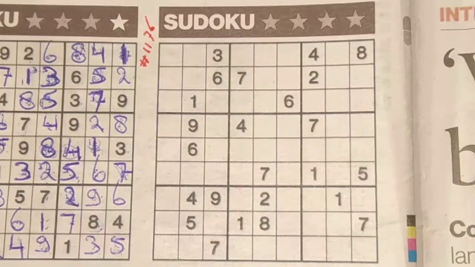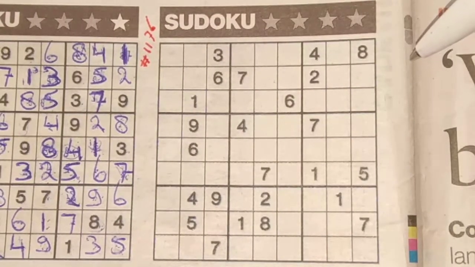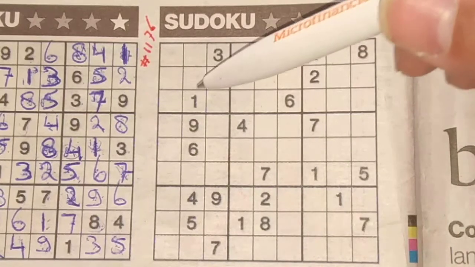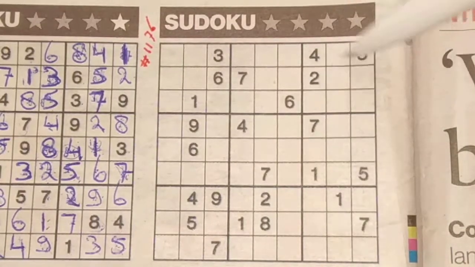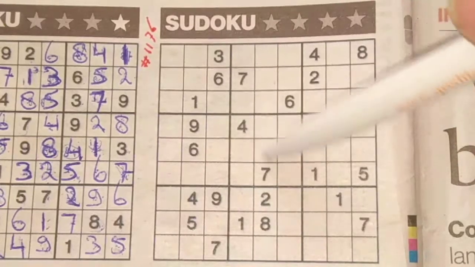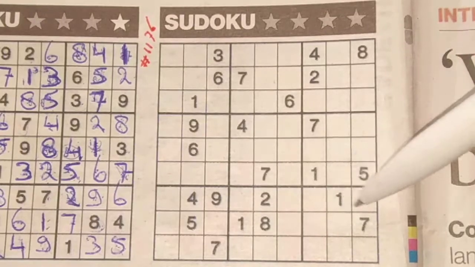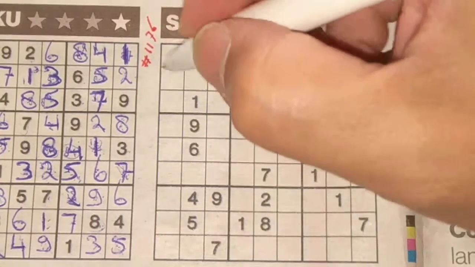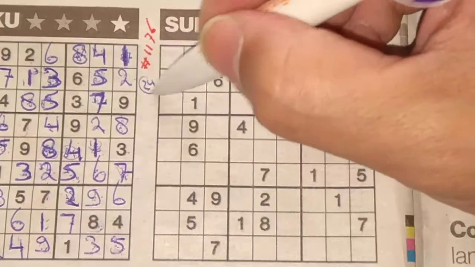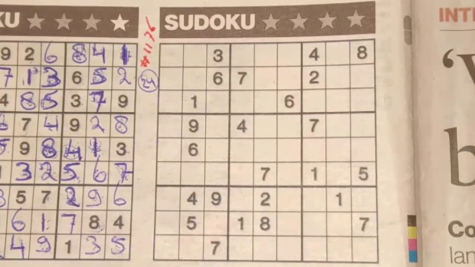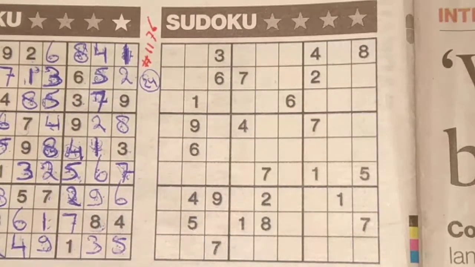1176. And before I start, I want to count all the printed numbers. The previous one has 25, this one I think 24, but let's count. 3, 5, 8, 10, 12, 15, 19, 22, plus 2 is 24. Yes, correct. A four-star Sudoku with 24 printed numbers. Alright, so let's get started.